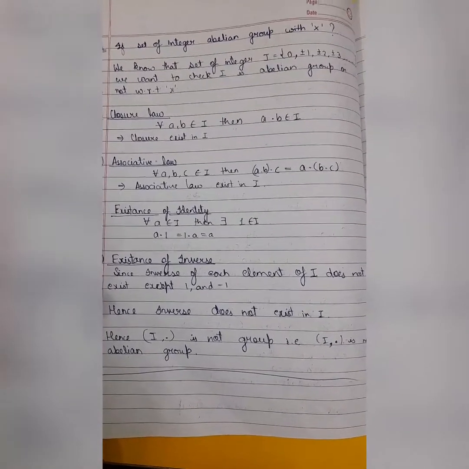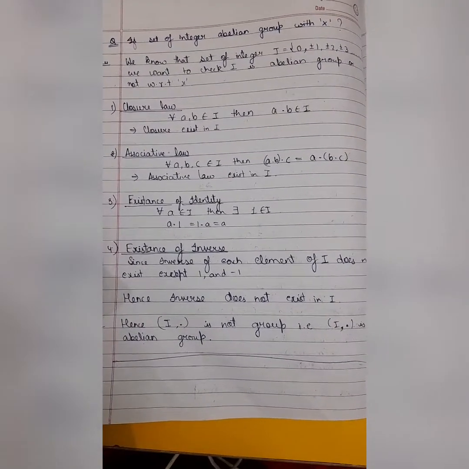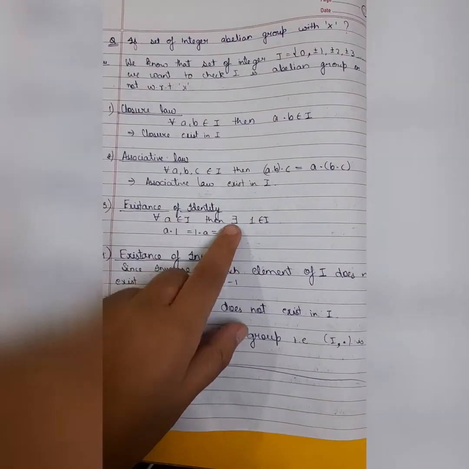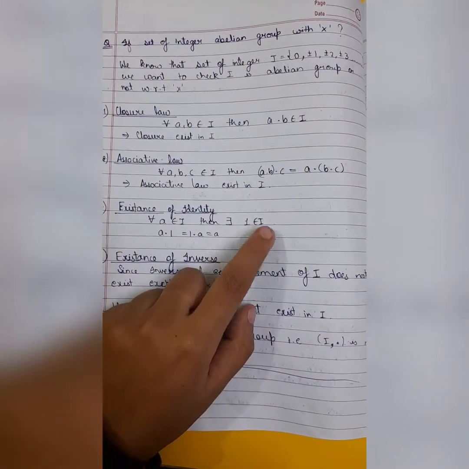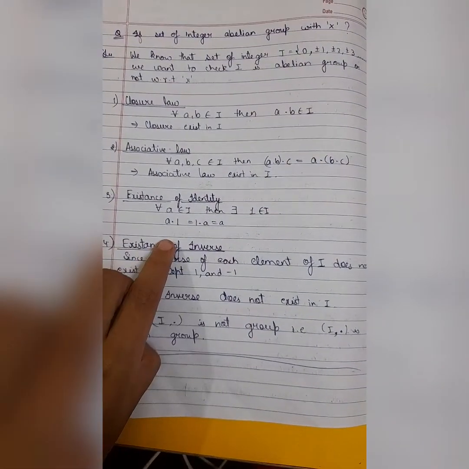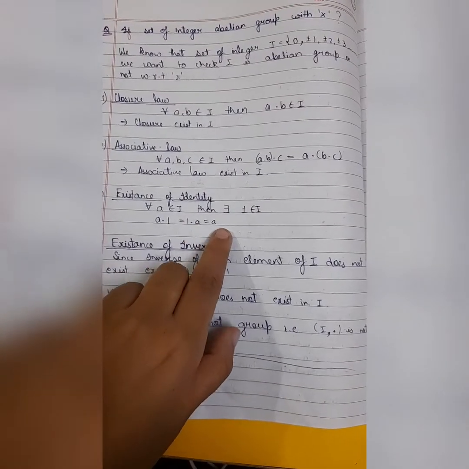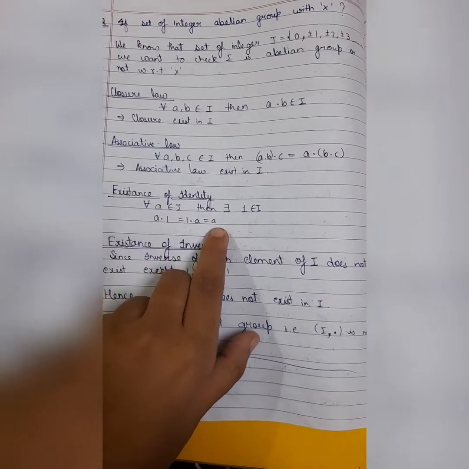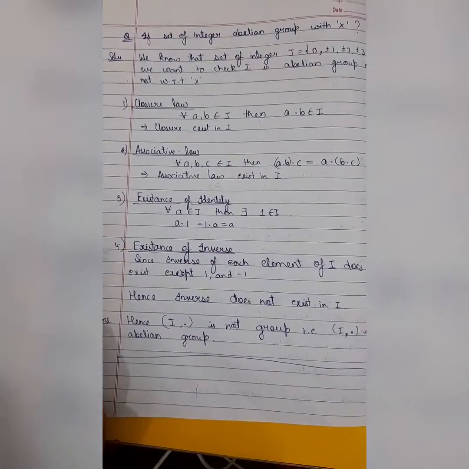So associative law also exists in I. Now existence of identity. For every a belongs to I, there exists 1 that also belongs to I. You can see 1 belongs to the integer set. So a dot 1 is equal to 1 dot a. We get the same element. When we multiply any element with 1, we get the same element. So existence of identity exists.